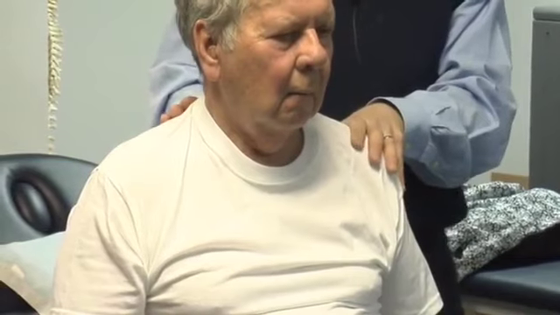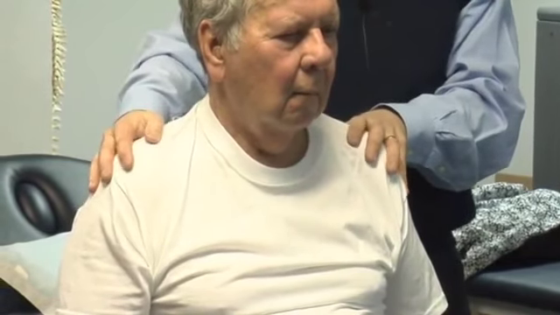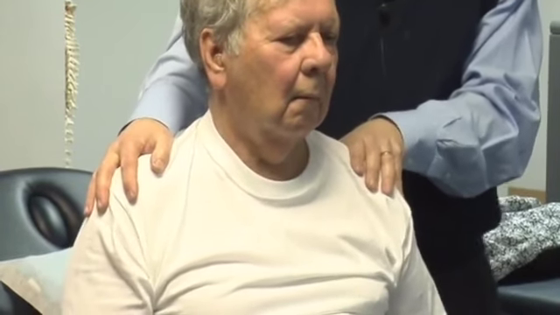And so again, remember, you want to stabilize your patient. Some of our geriatric patients, one of their biggest concerns is they might fall, and so notice how I'm stabilizing him so he doesn't think he's going to fall. Then I'm directing a force this way just to get an idea of what kind of motion he might have in his lower thoracic group.